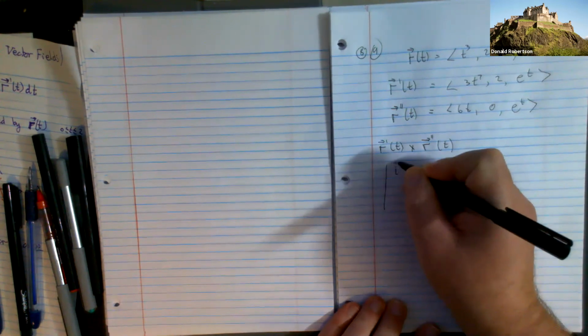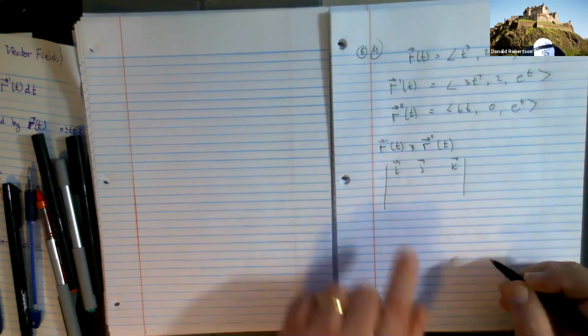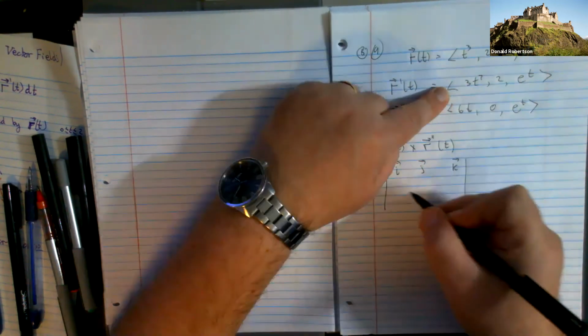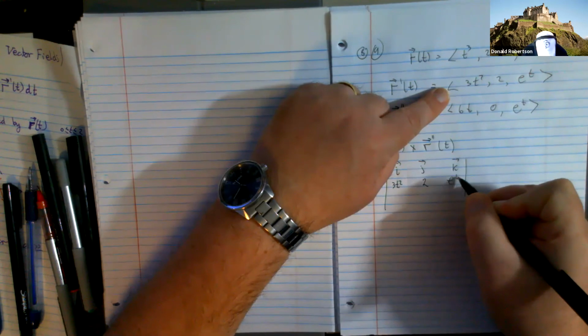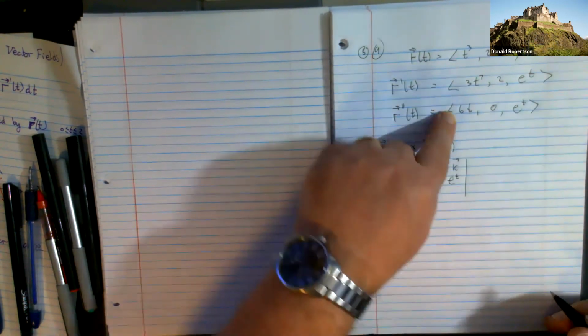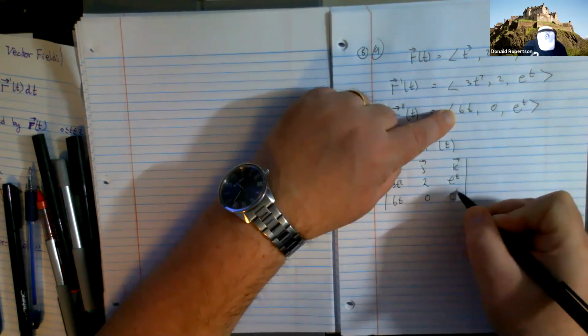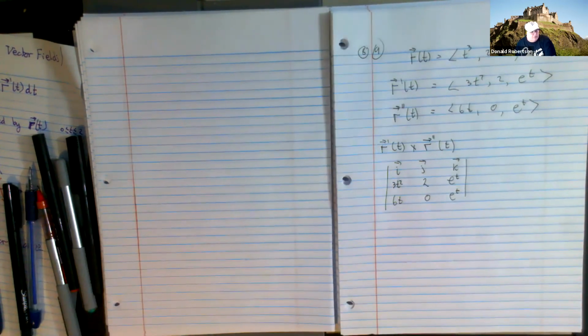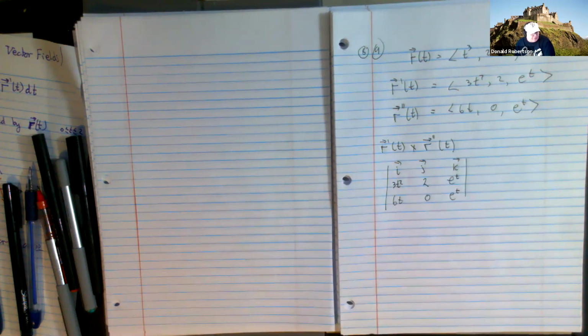When you go i, j, k. The first one is him, so you go 3t squared, 2e to the t. The second one is him, so you go 6t, 0, e to the t. Are you comfortable about the cross product setup, how you would set it up in this particular world? So far, so good?